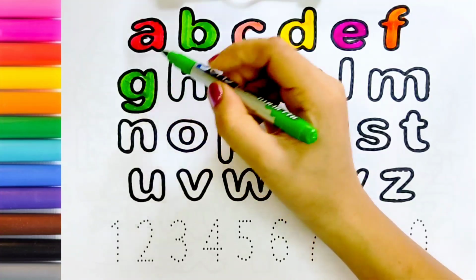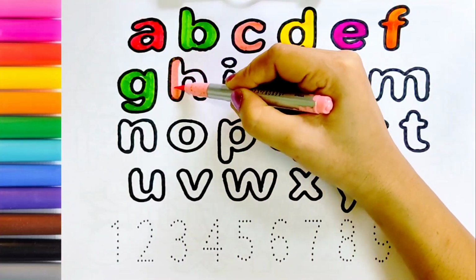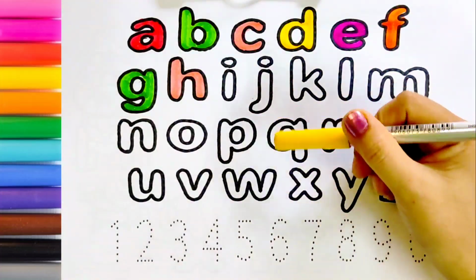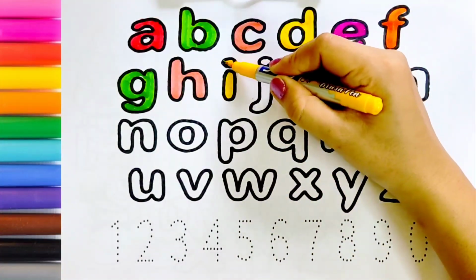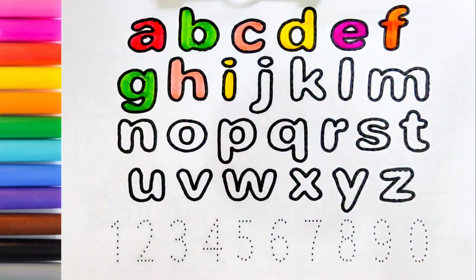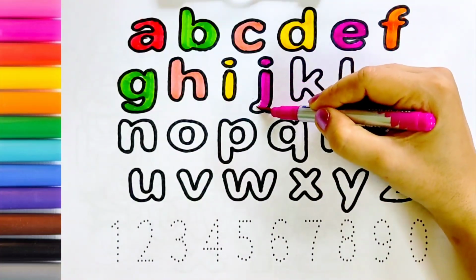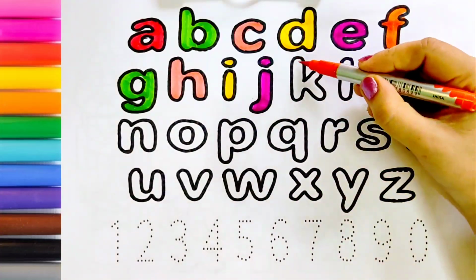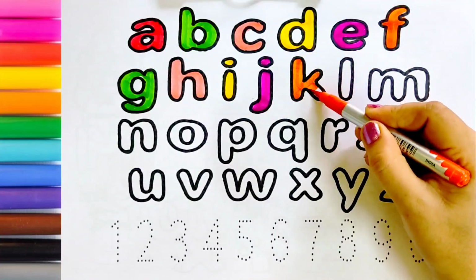G for grapes. This pink color. H for hand. Yellow color. I for ice cream. Pink color. J for jug. Orange color. K for kangaroo.